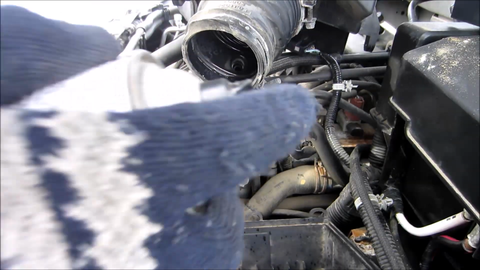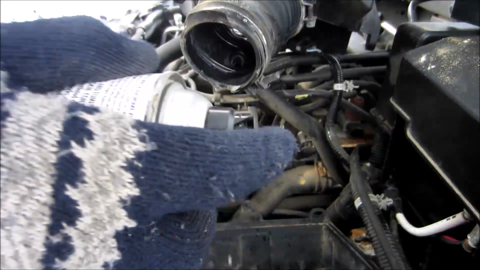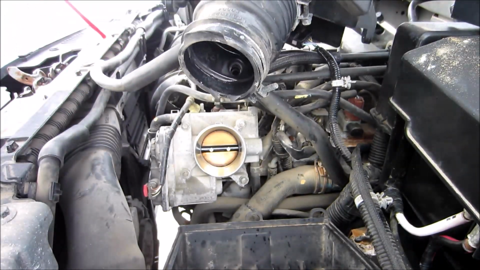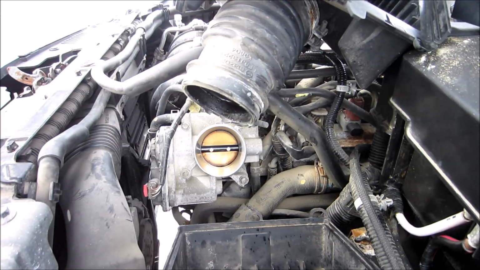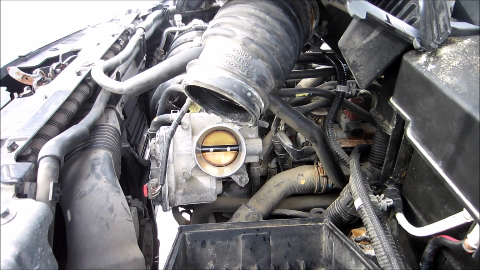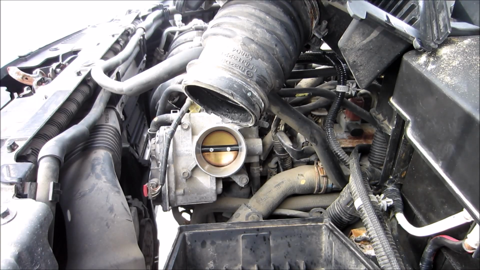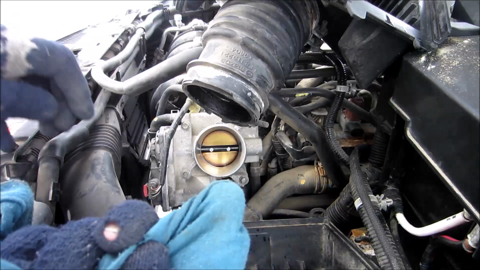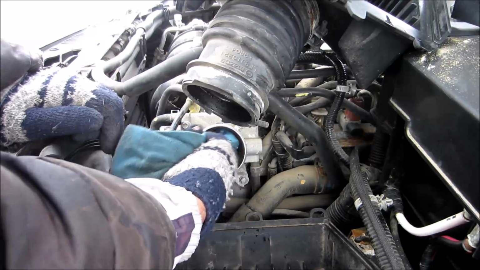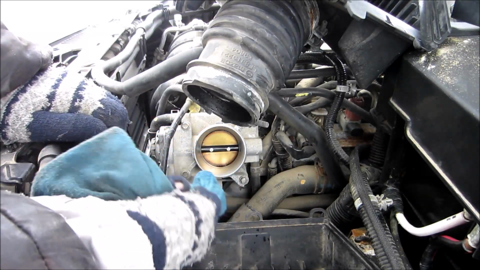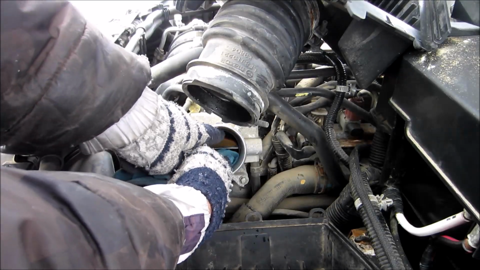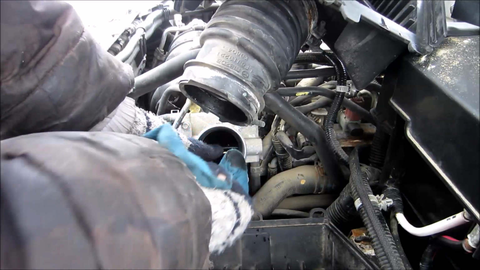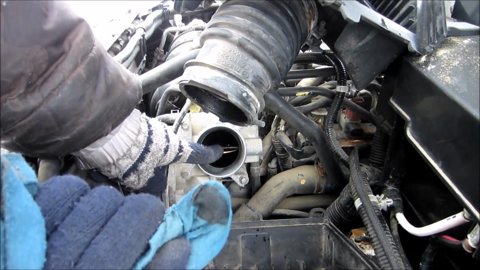Give this a squirt down there. This will dry real quick. Let's have a look here. See what I'm getting out of there?